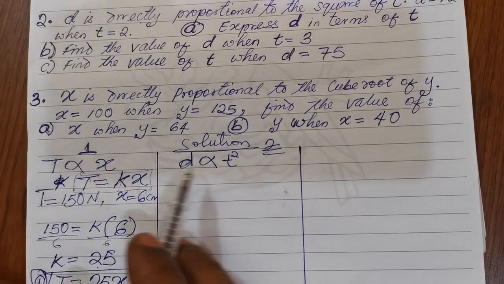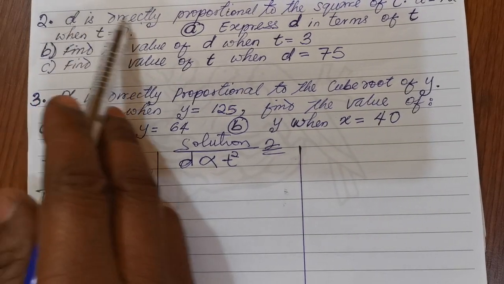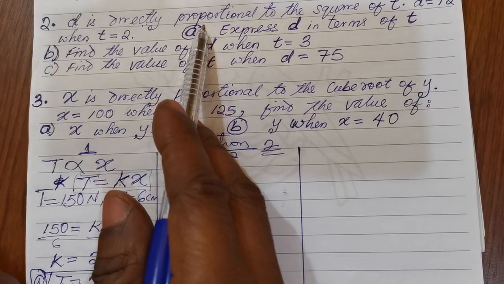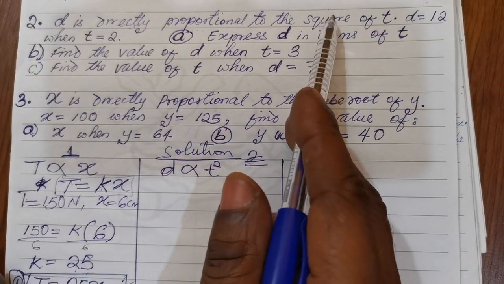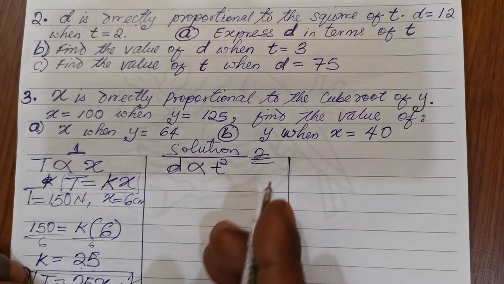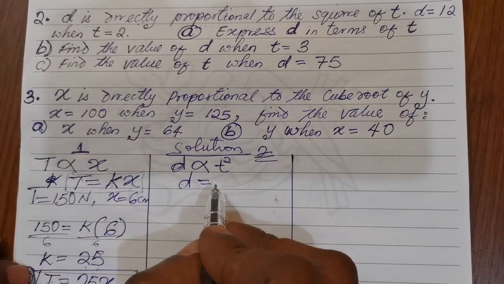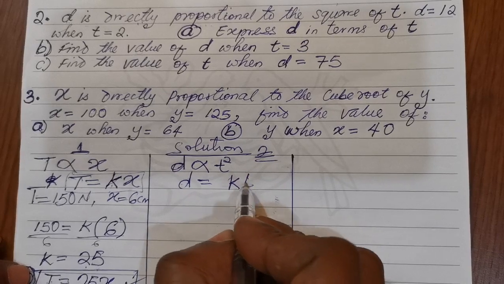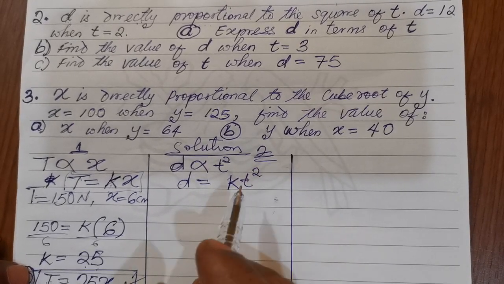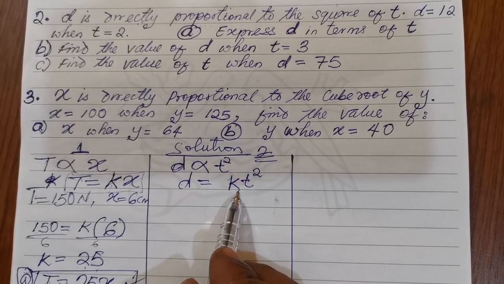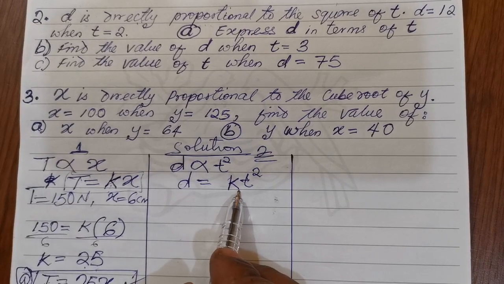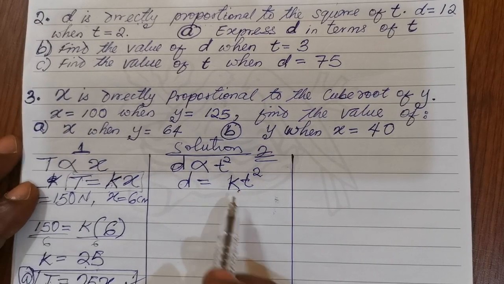And from here we have that d is equal to kt squared, and this k remains the constant of proportionality.